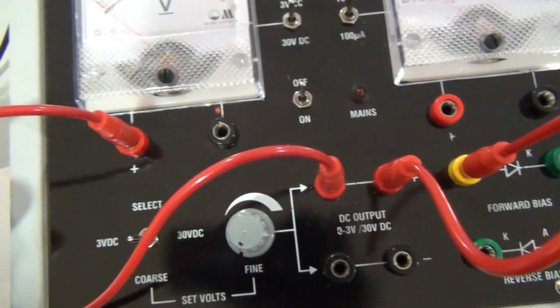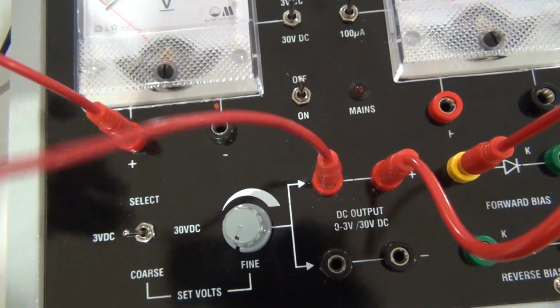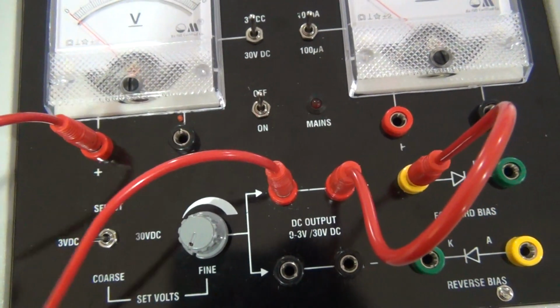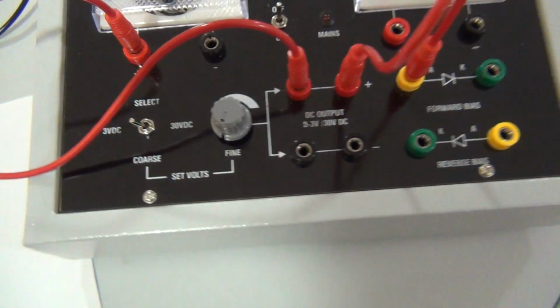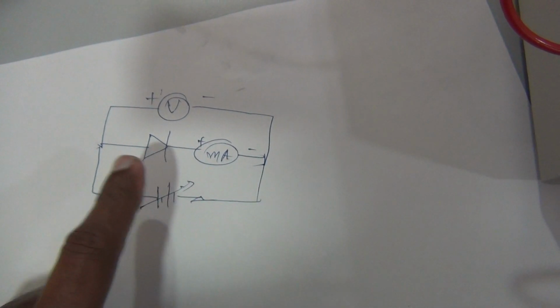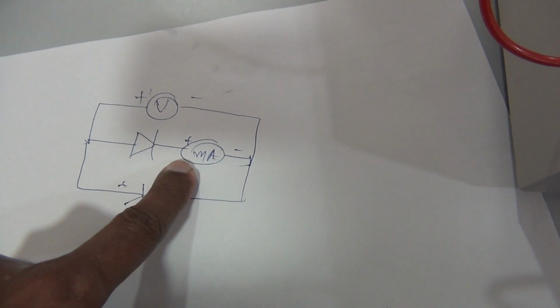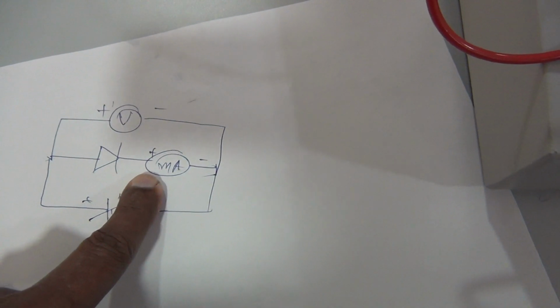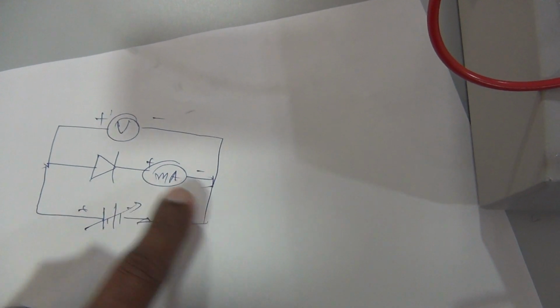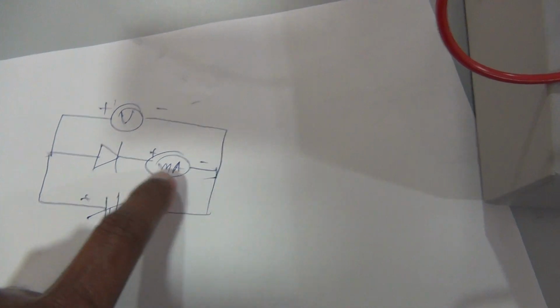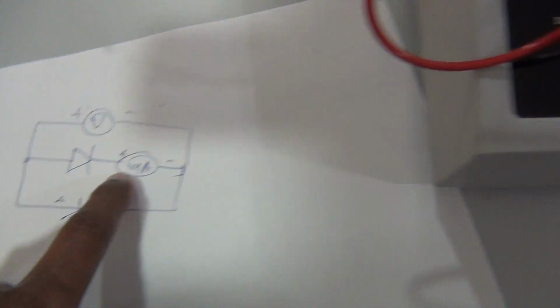This is the positive terminal of the voltmeter. Then look at the circuit diagram: the N type is connected to the positive terminal of the milliammeter. Let us first connect the N type. So I am taking another wire.